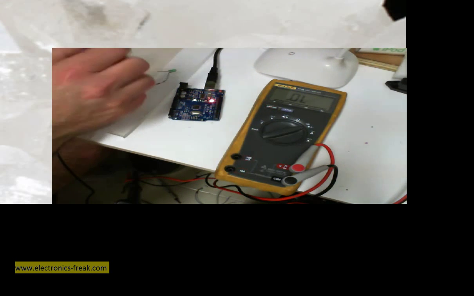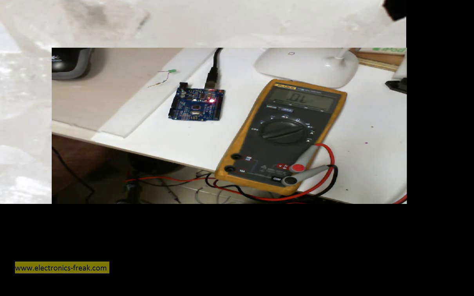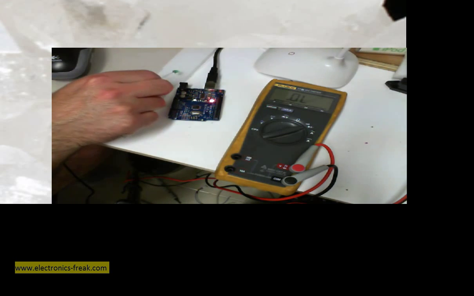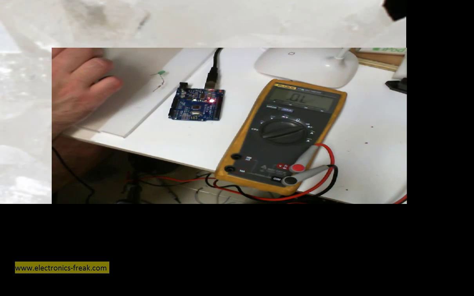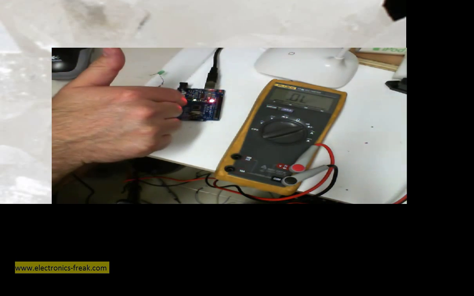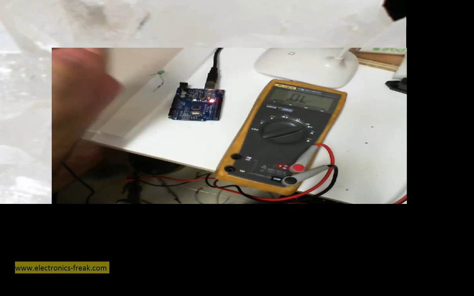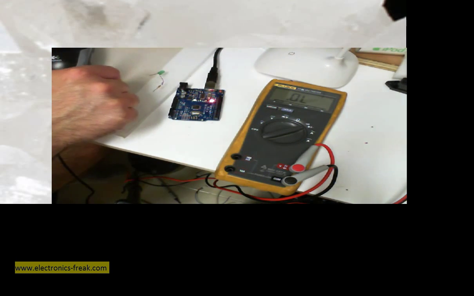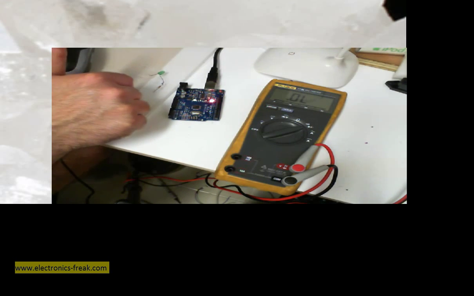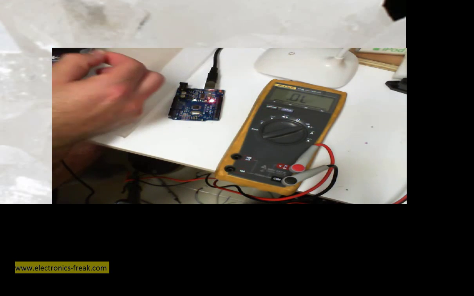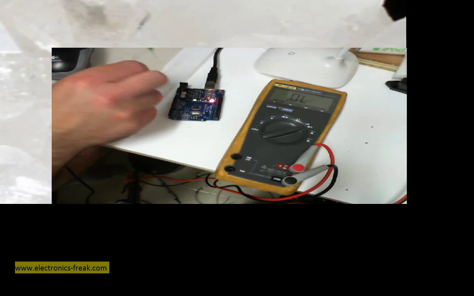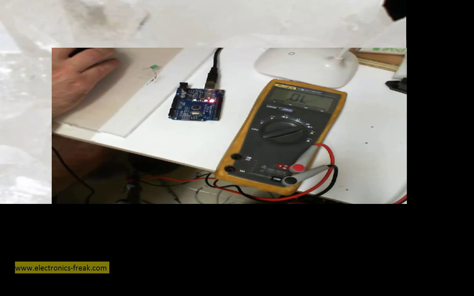The resistor is because this LED is working on a specific voltage and a specific current. Most of the LEDs in this size are about 1.7 volts, and this Arduino is giving out 5 volts, so we have to calculate the resistor by 5 minus 1.7 and divide it by the current that this LED is working, which is about 20 milliamperes. This is how we can calculate the resistors that we need to use.